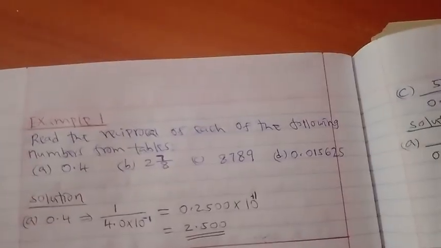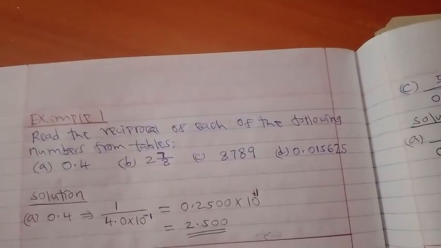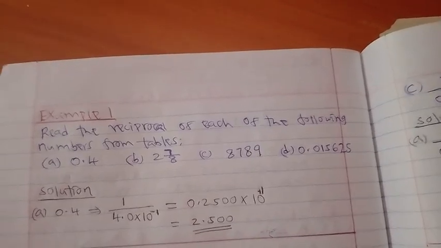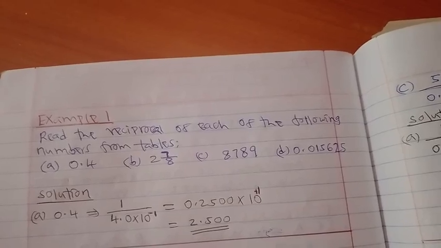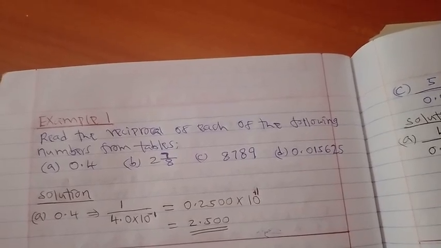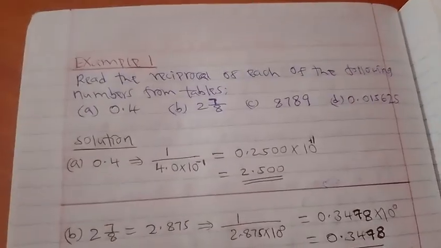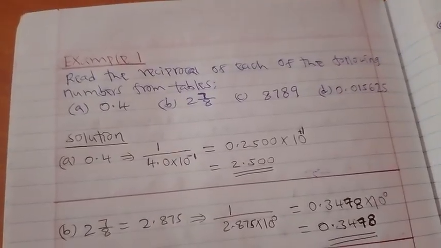Example 1. Read the reciprocal of each of the following numbers from tables: 0.4, 2 and 7 over 8, 8,789, 0.015625. Solution. For 0.4, we express that number in standard form.